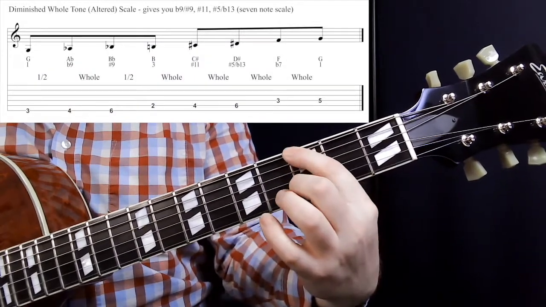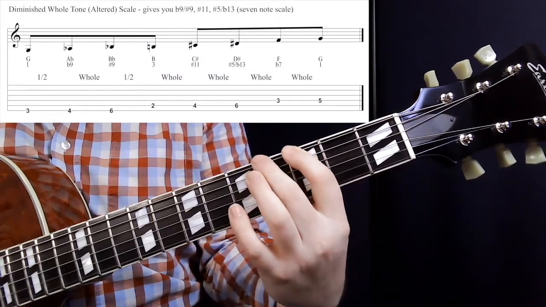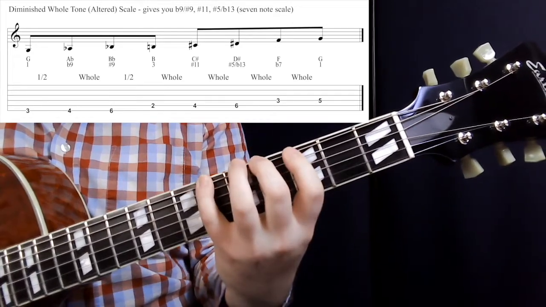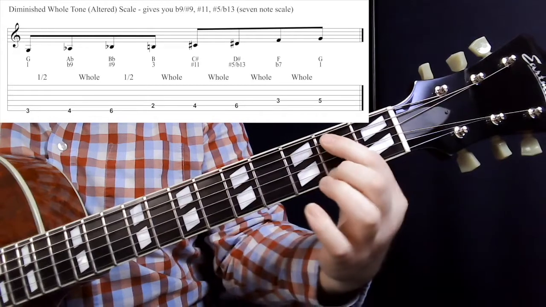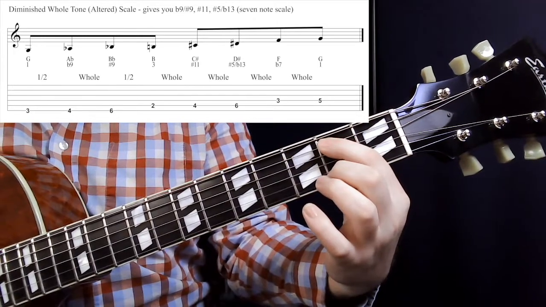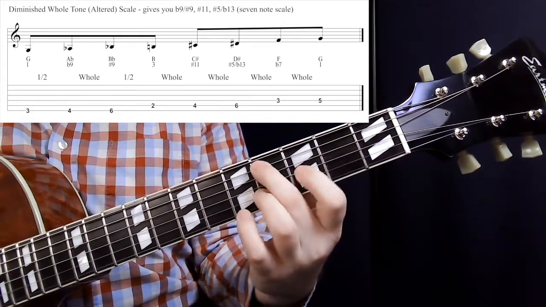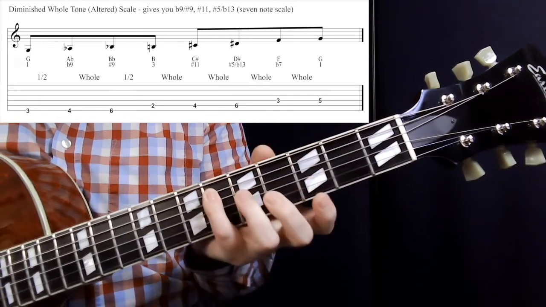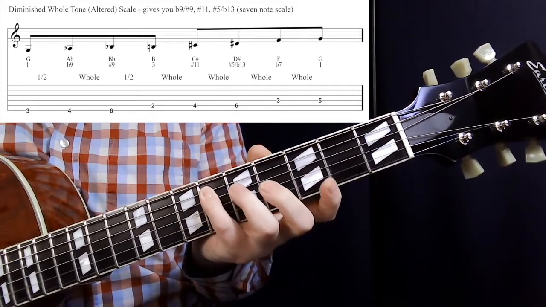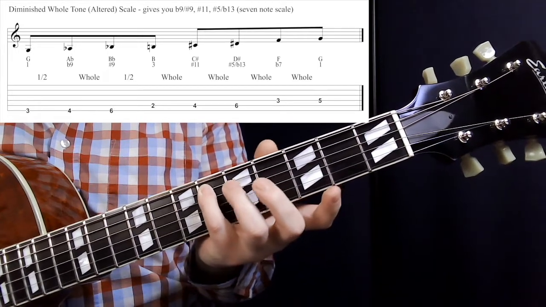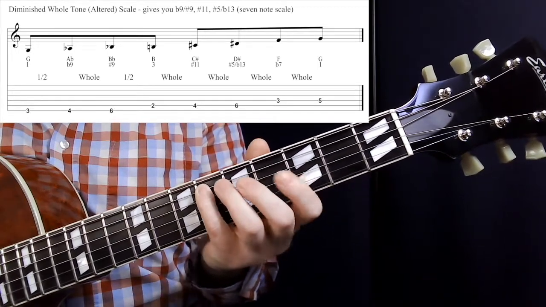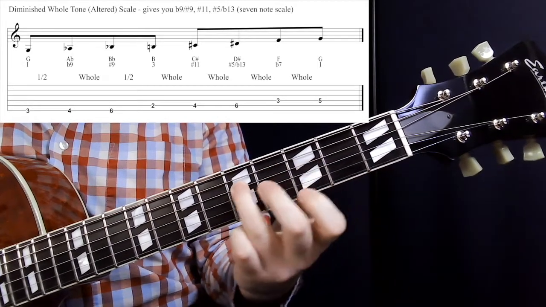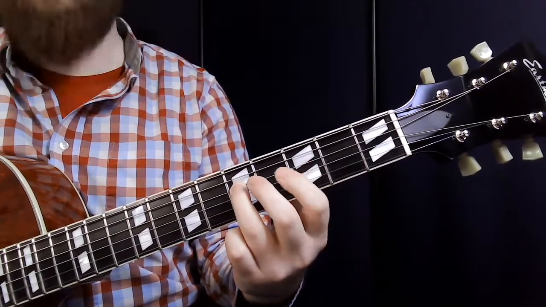But in this case, it's going to be G as your root. Again, you get the flat 9 of A flat, the sharp 9 of B flat, the major third of B natural, the sharp 11 of C sharp. But then we also have a sharp 5 or a flat 13 of either D sharp or E flat. Then our flat 7 of F, and then our root again. So this one again is only a 7-note scale.